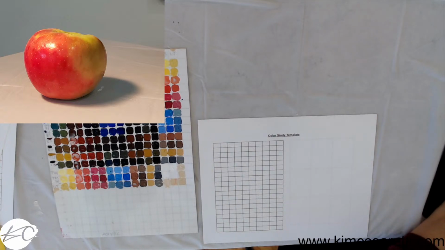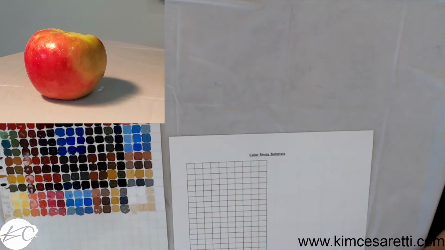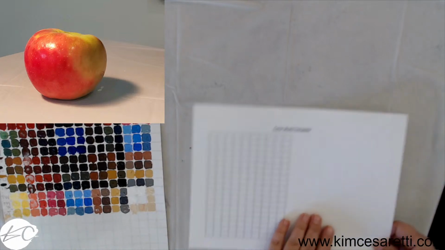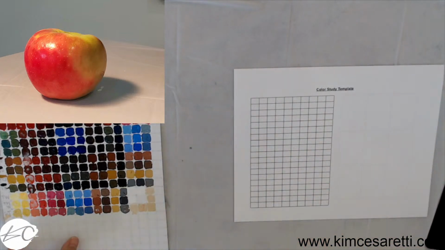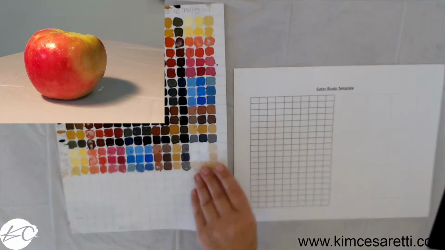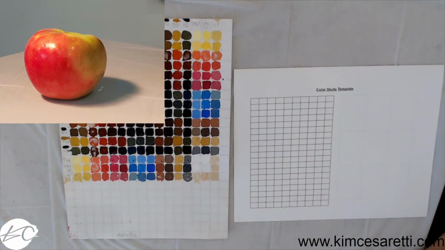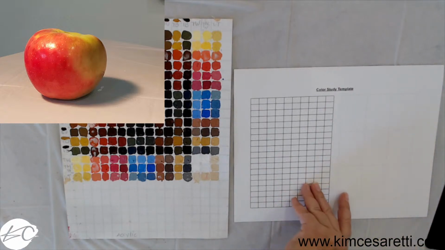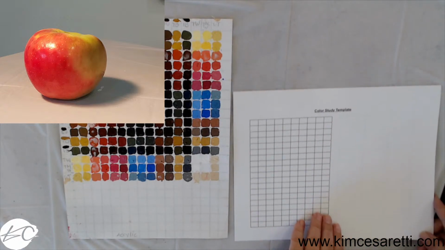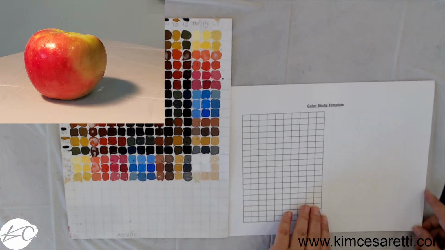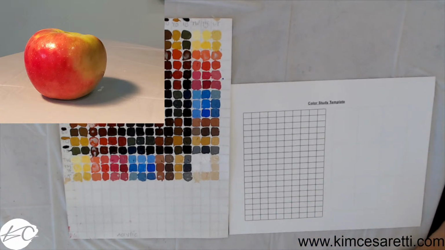Before I do that, I think I want to zoom in here. I'm going to minimize the apple. We'll do that up here.